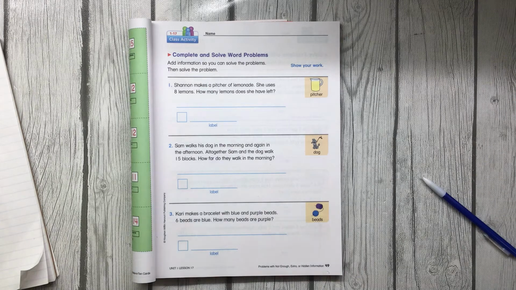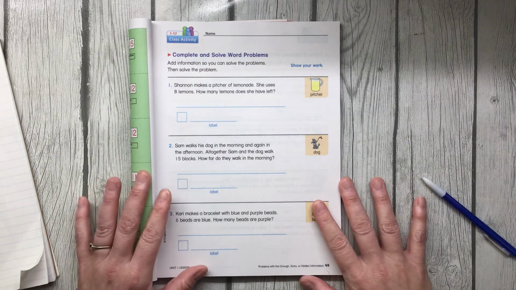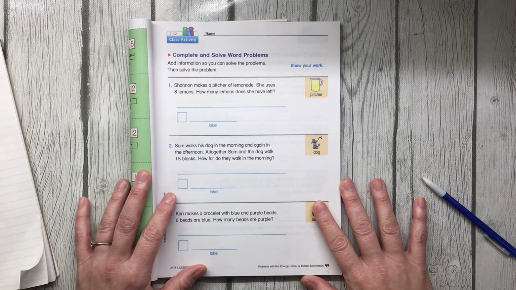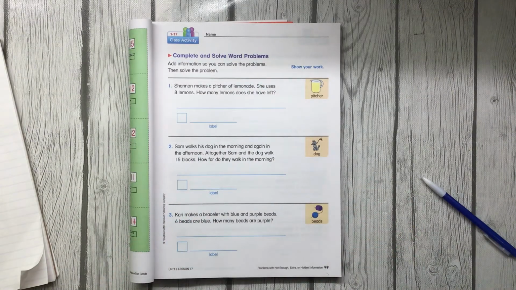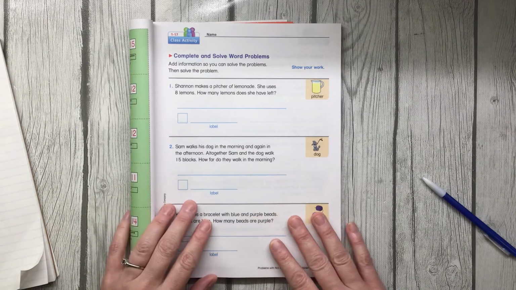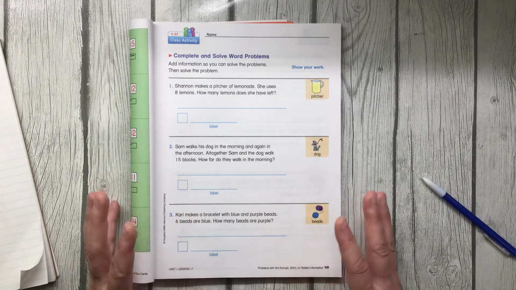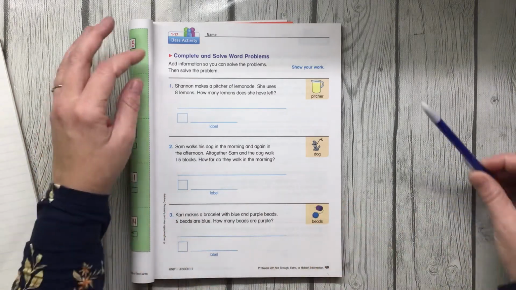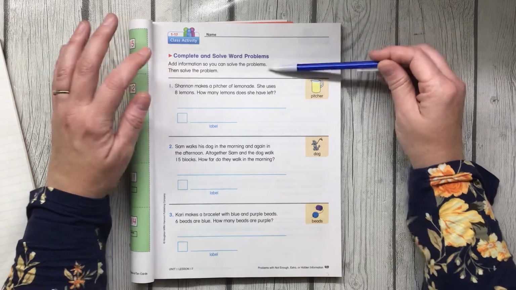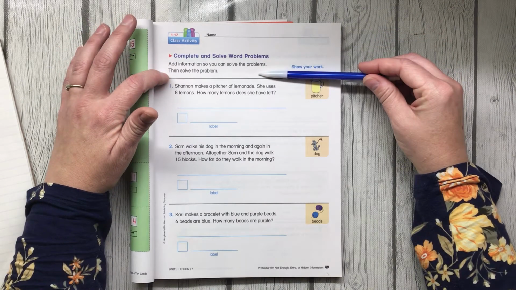We're talking about problems that have not enough information, problems that have too much information, and I think that's what we're covering today. Let me look real quick. Problems with not enough, extra, or hidden information. So we're doing those three things today. This just makes us have to read our equations really carefully as we work through them. This one says complete and solve word problems. Add information so you can solve the problems, then solve the problem.